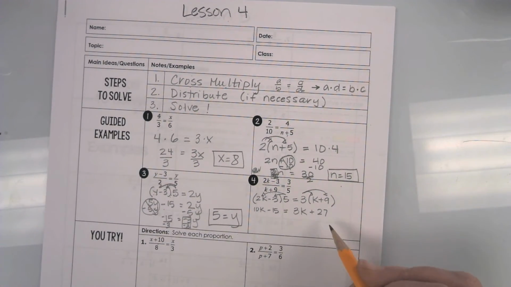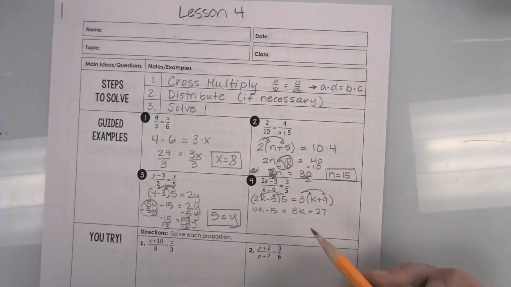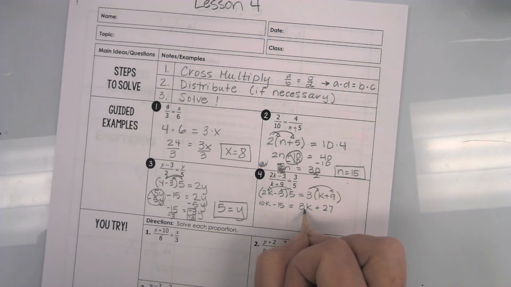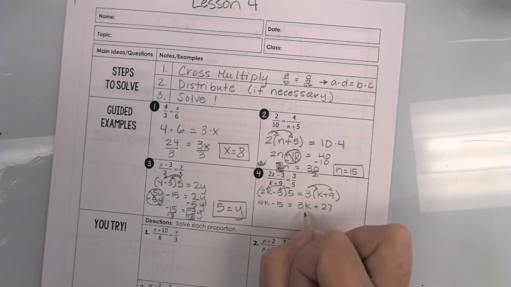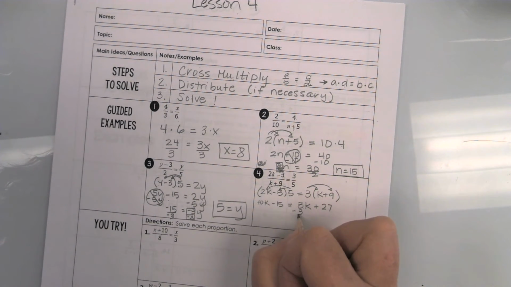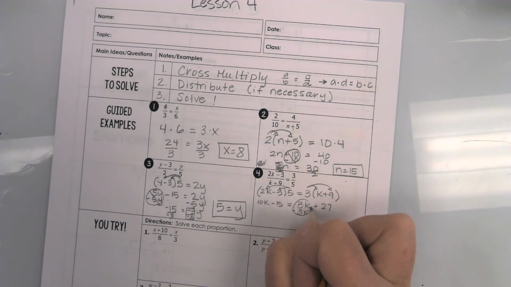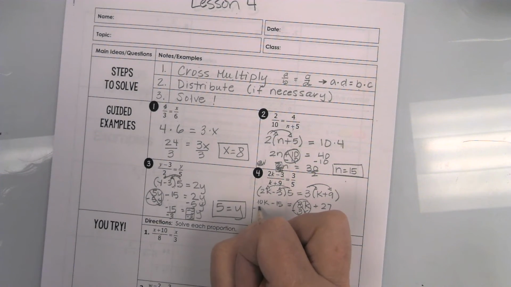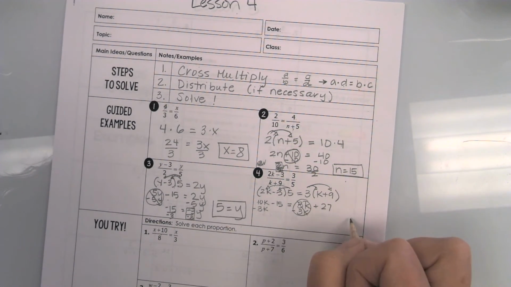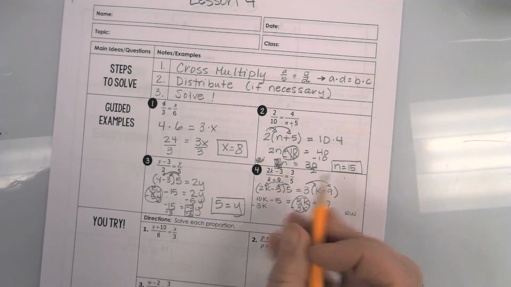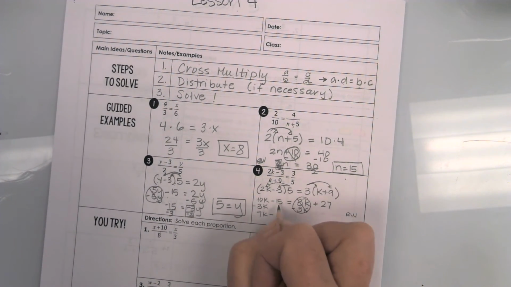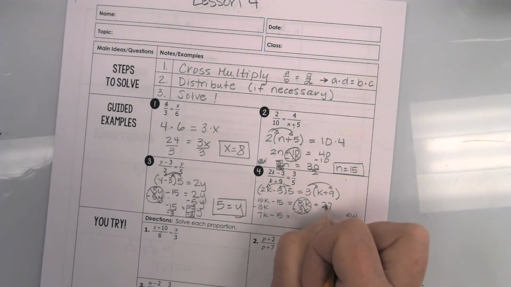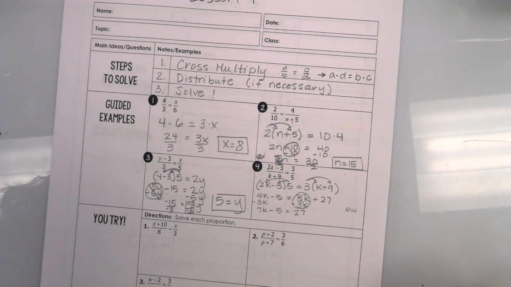Okay, so now I'm going to go ahead and move my variables to one side. It's easier to move the smaller of the variables. So I'm going to move my positive 3k by using its opposite, negative 3k, that becomes a 0. And I'm going to minus 3k on this side. Now remember, rewrite. Always rewrite your equation so you see what's going on. 10k minus 3k is 7k. Minus 15 equals a positive 27.